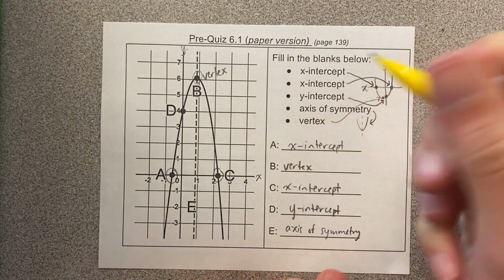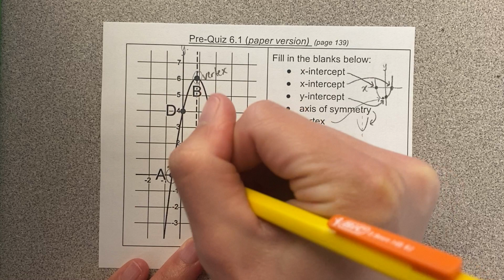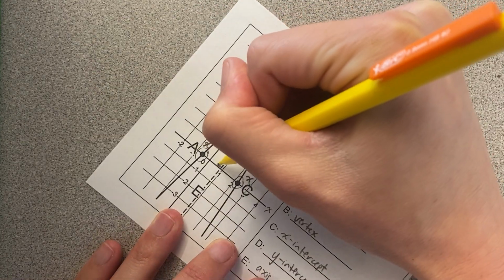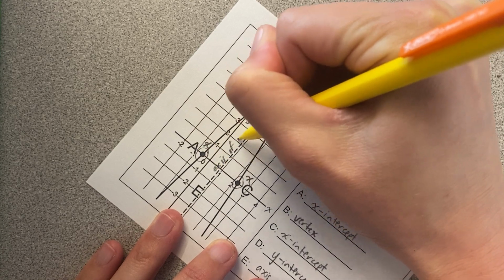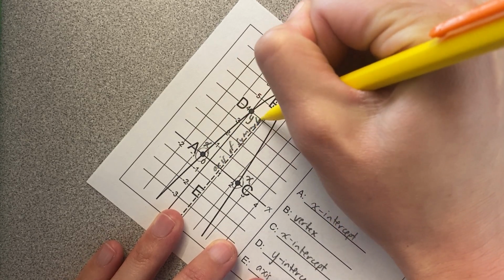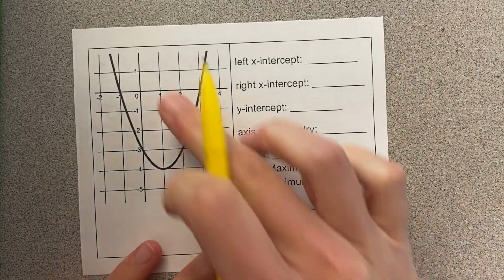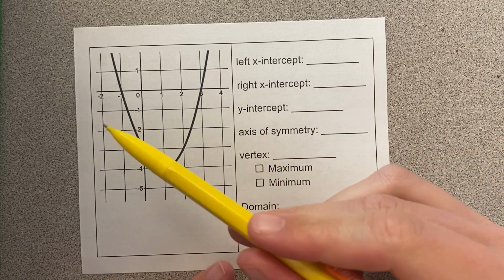Okay, and if you're a visual person, you might really benefit from writing x-intercept, y-intercept, and then you can even write along this line, this is the axis of symmetry. So that might really help if you're kind of a visual person to just see it written on the graph.